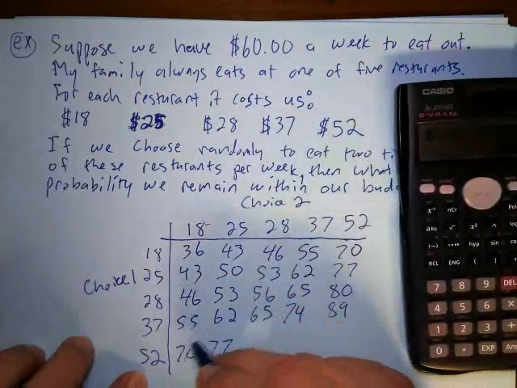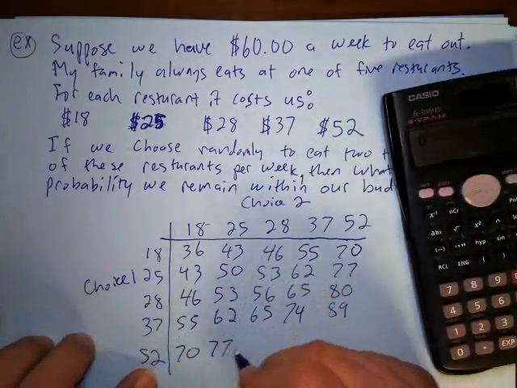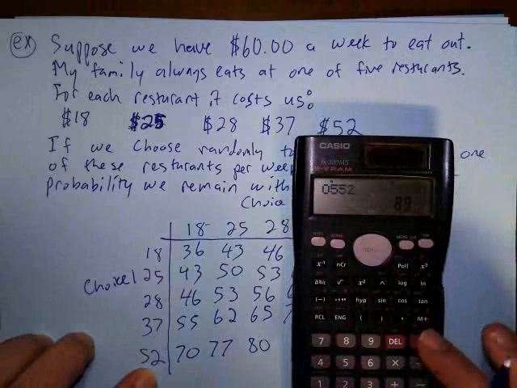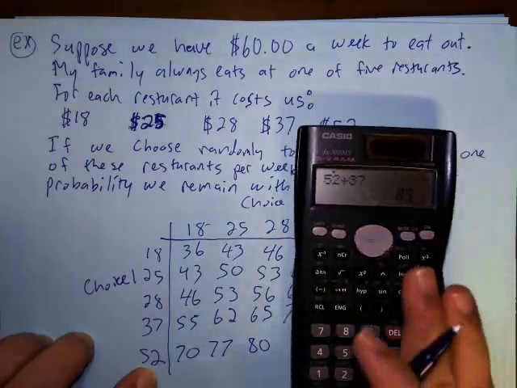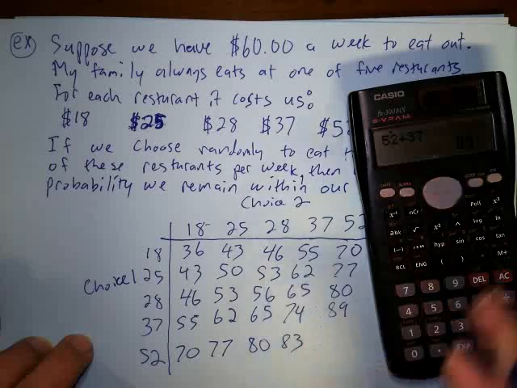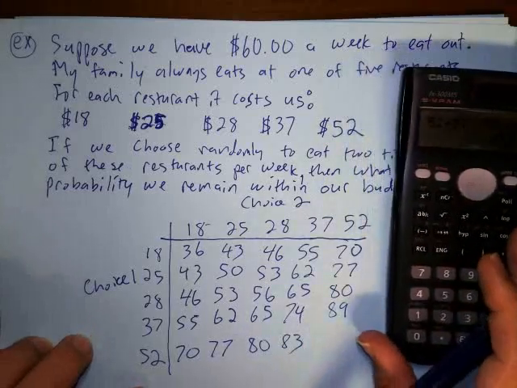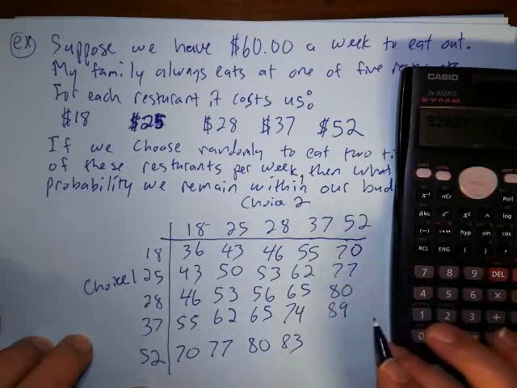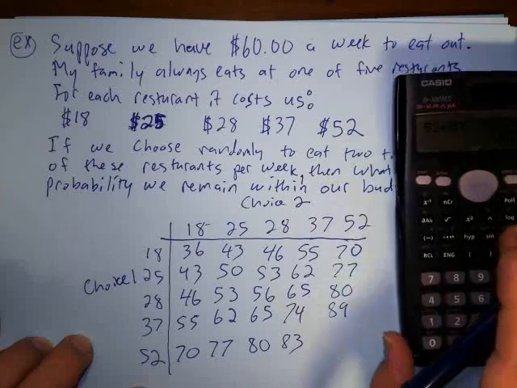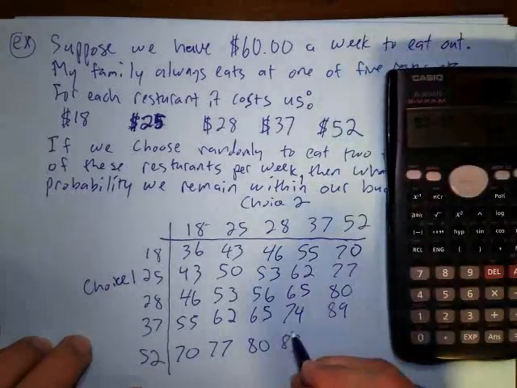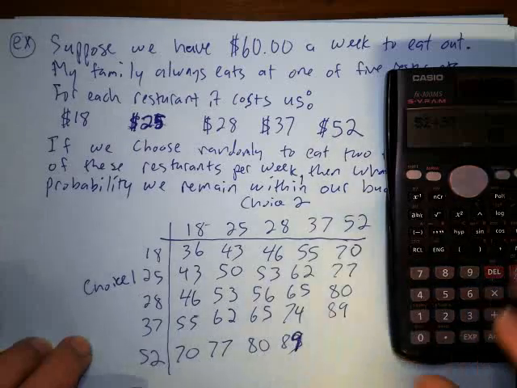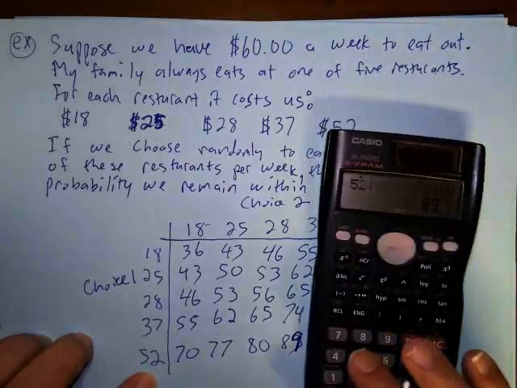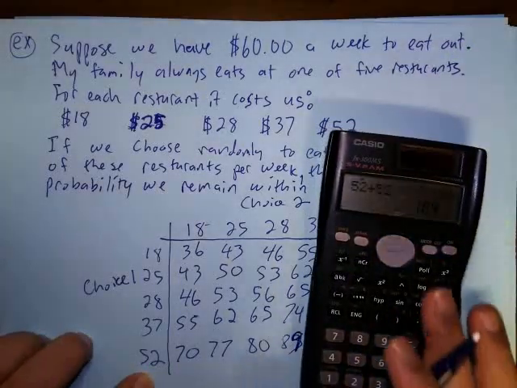28 plus 52 would be 80, and 52 plus 37 would be 89. Oh sorry, I didn't read that right, that's 89, and then 52 plus 52 is 104.